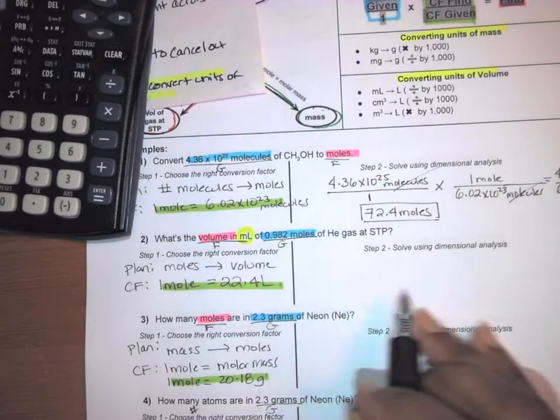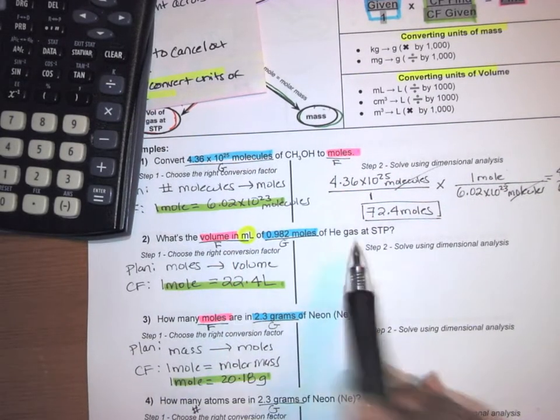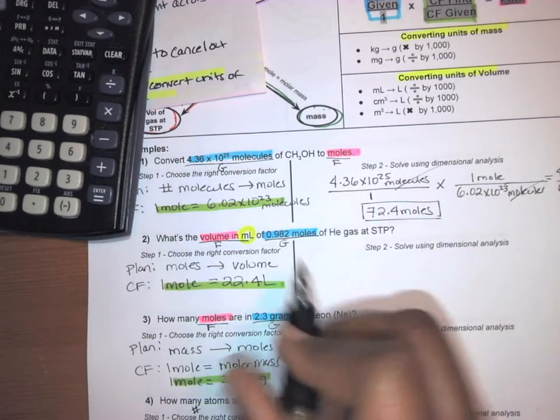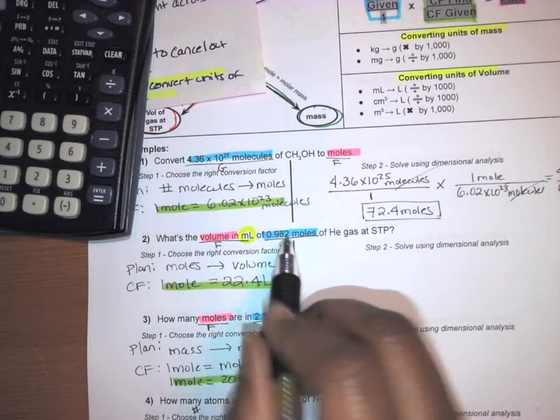Okay, next one. We're going to do the same thing. So let's go ahead and go through this. Step 1, given over 1. So 0.982 moles.